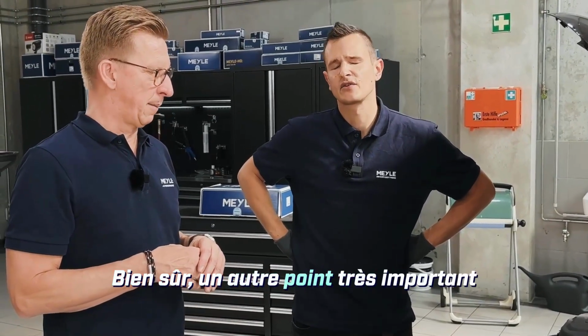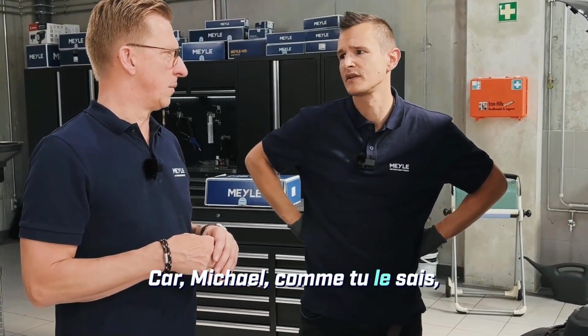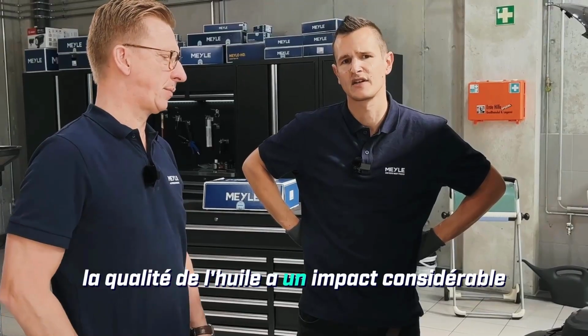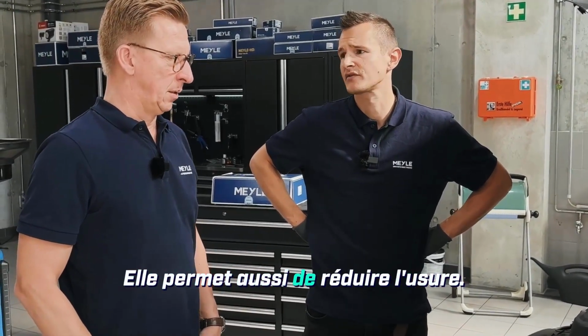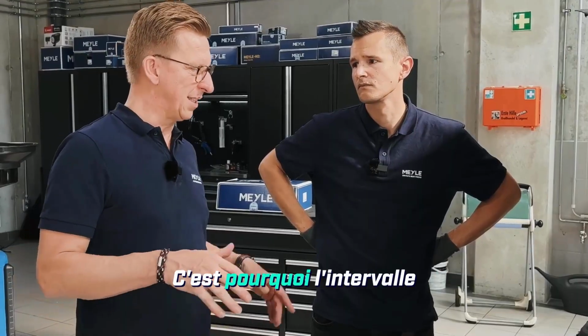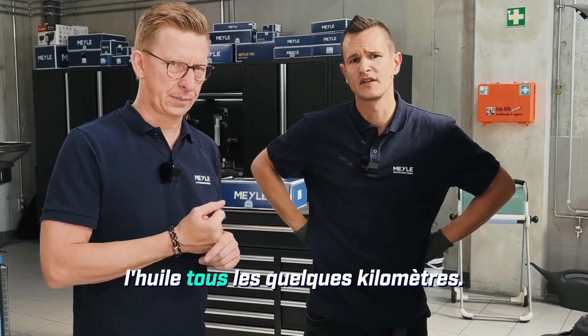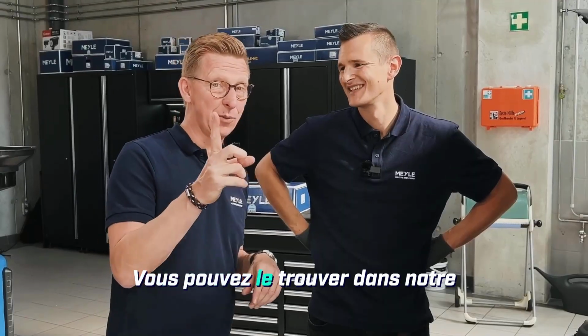Of course, another very important point here is that we're changing the oil, because Michael, as you know yourself, the quality of the oil has a huge impact on the lifespan of the transmission, to get rid of the wear as well. Definitely, they wear out. We've talked about this often enough, and that's why the interval is also relatively short. Yes. So you really should change the oil every few kilometers. You'll see today it's very easy to do. You can find it on our interval list on our homepage.